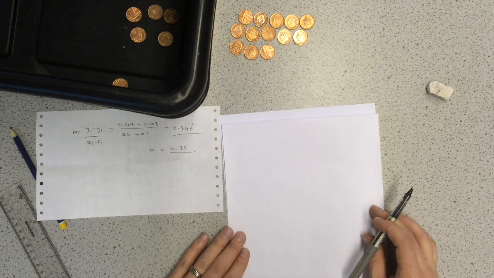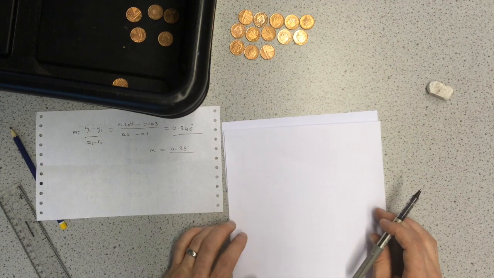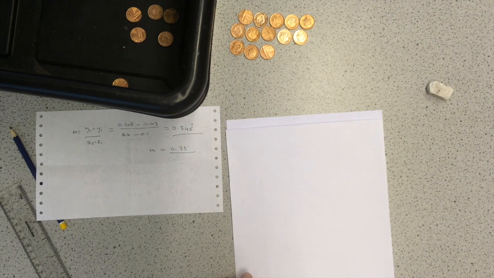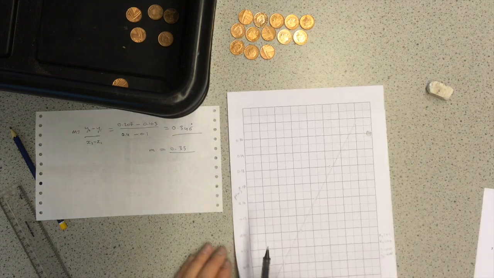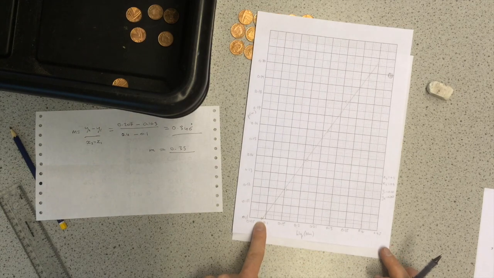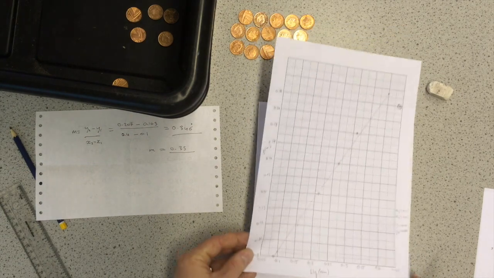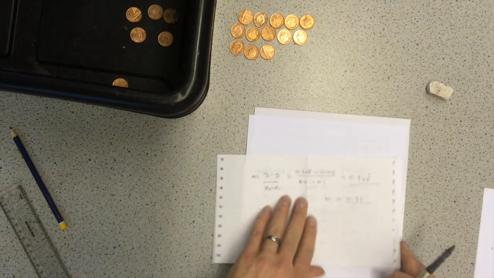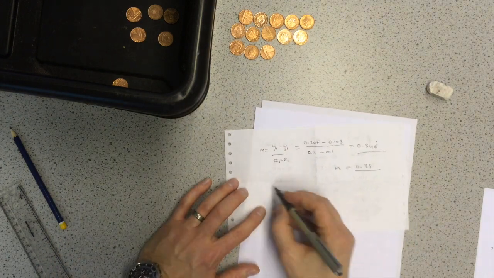So for the analysis, first thing I need to, well, technically this is part of the graph work. I need to determine the y-intercept of the line. Let's flip my graph back over. The y-intercept isn't shown there, so I need to calculate it. And I can do it from my gradient calculation.